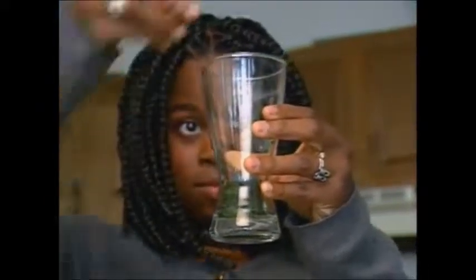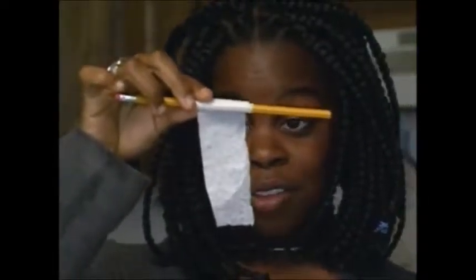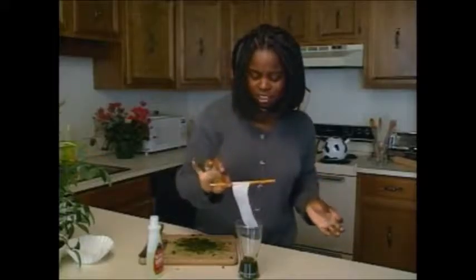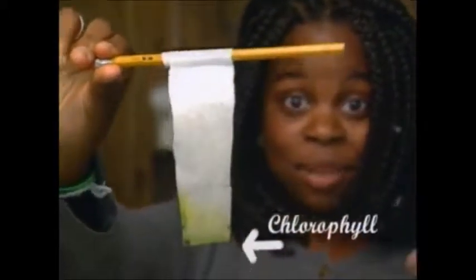Put the plant goo in a glass. Now pour fingernail polish remover over the top. Now hang a strip of coffee filter from a pencil so that it just dips in the liquid. Now wait a while and the chlorophyll will rise up the coffee filter. That's the stuff that plants have been using for billions of years to make their own food. Plants like the one in the salad use sunlight to help make their own food.